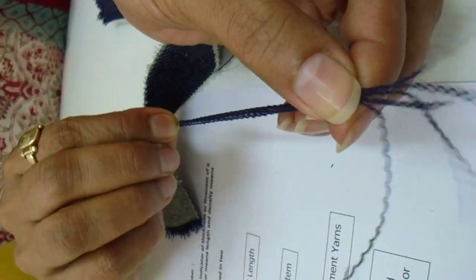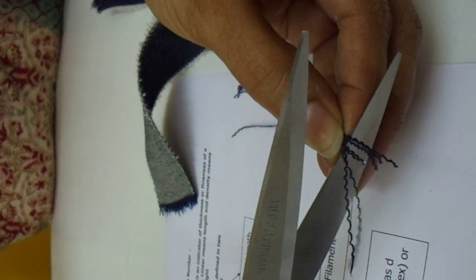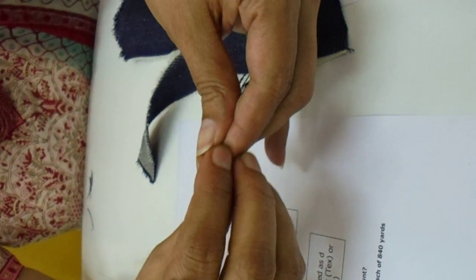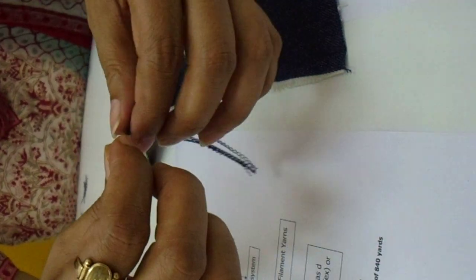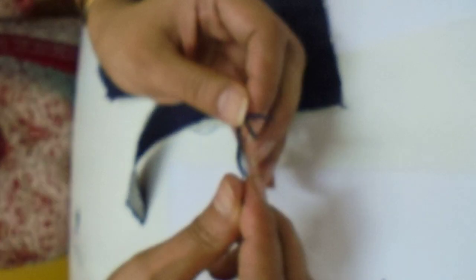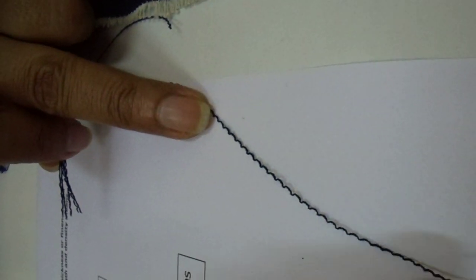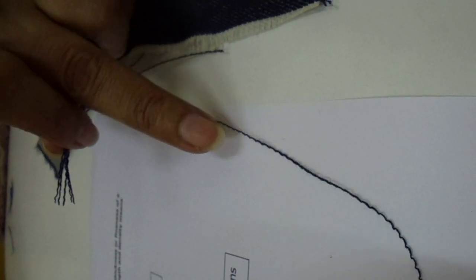Run your fingers. All the yarns are now equal in length. Each yarn has a crimp. Whenever you want to measure the length, always stretch the yarn on the scale and measure the yarns.